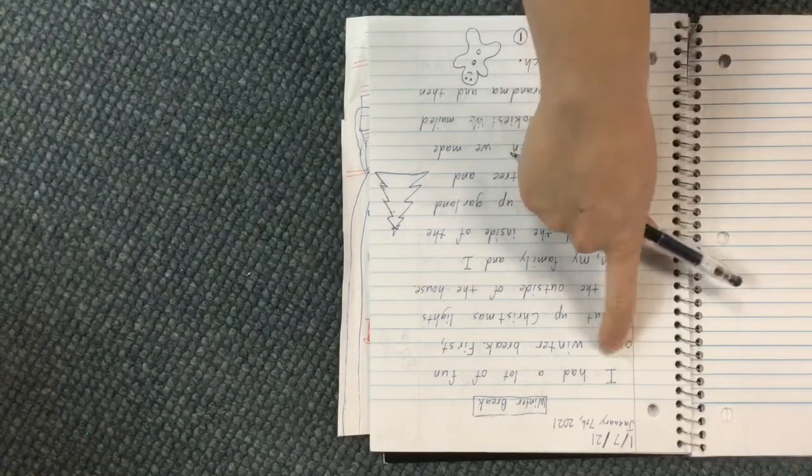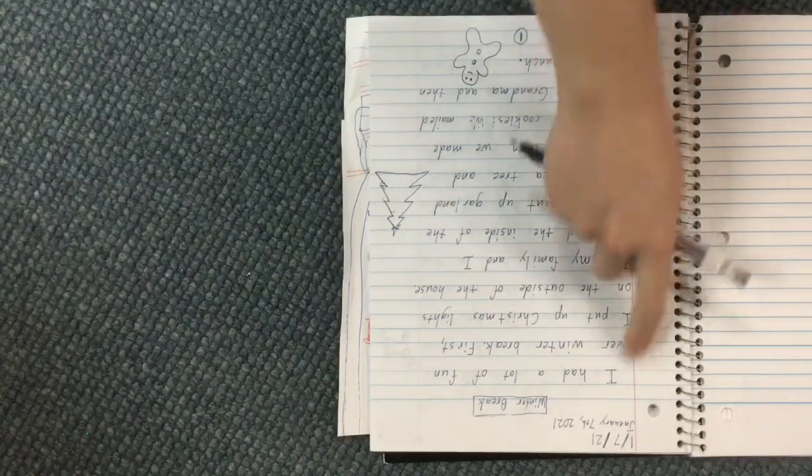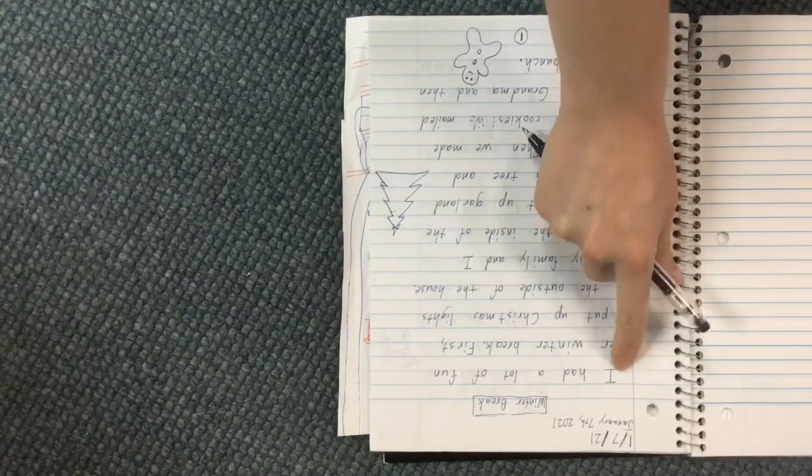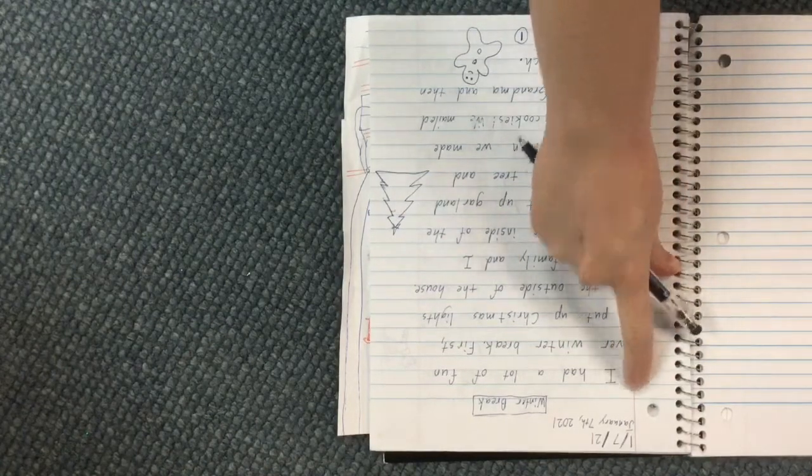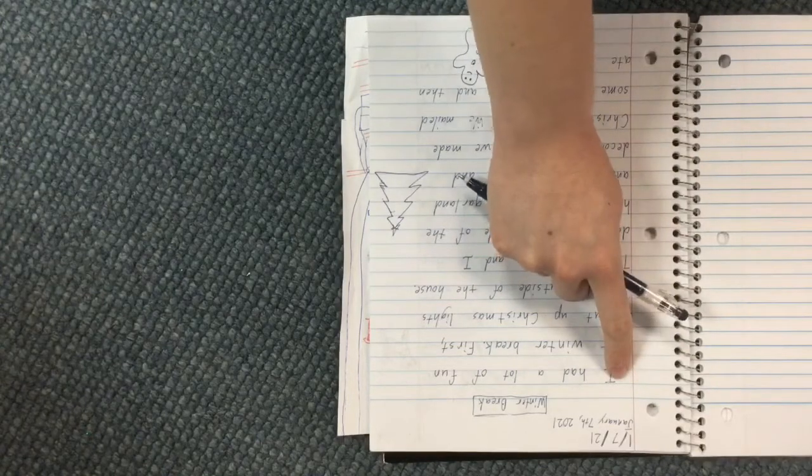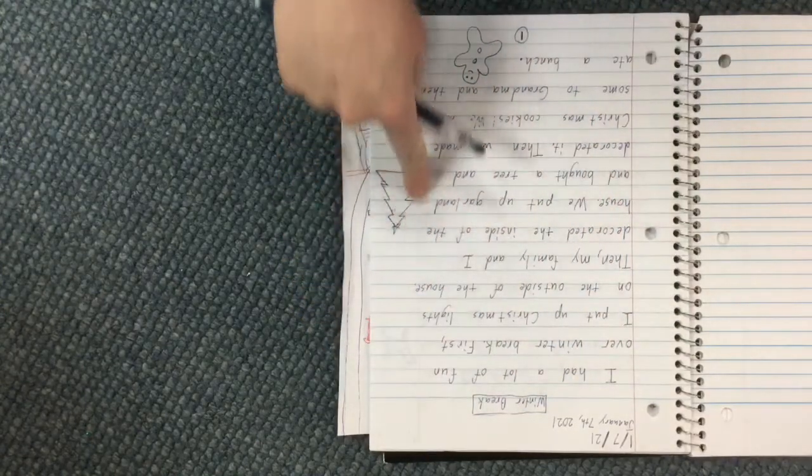When you're finished writing your story, go back and erase your X's. Make sure you start your story with an indent. That means leave a little bit of space in between the red line at the beginning and your first letter. Don't forget the margin is that red line at the end, and try to stay inside that margin.